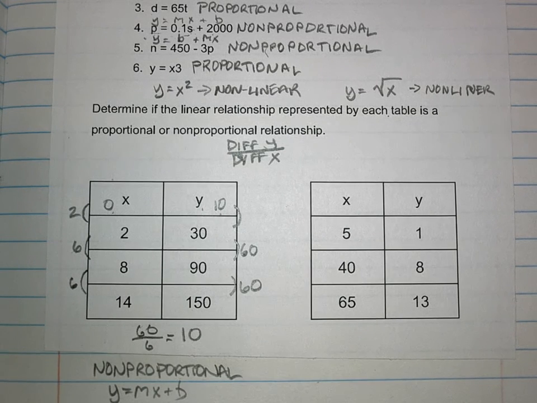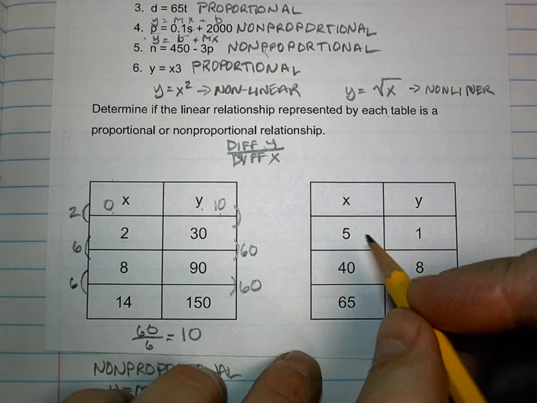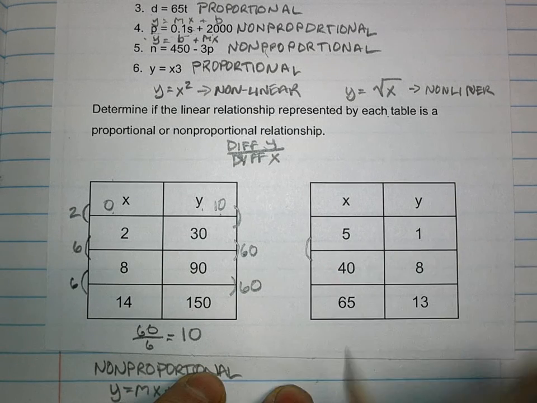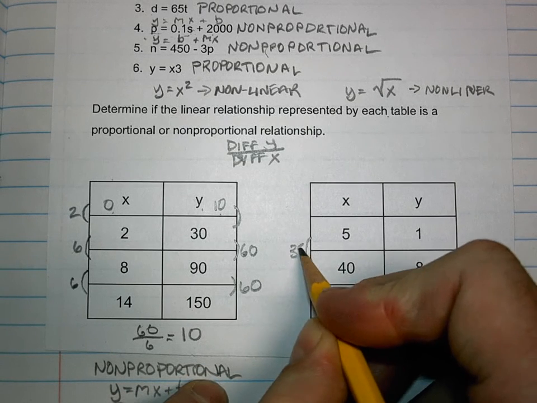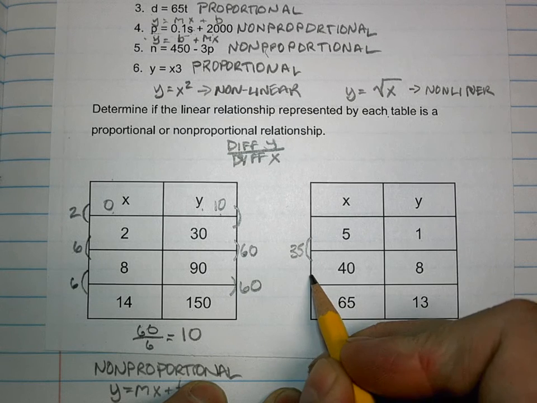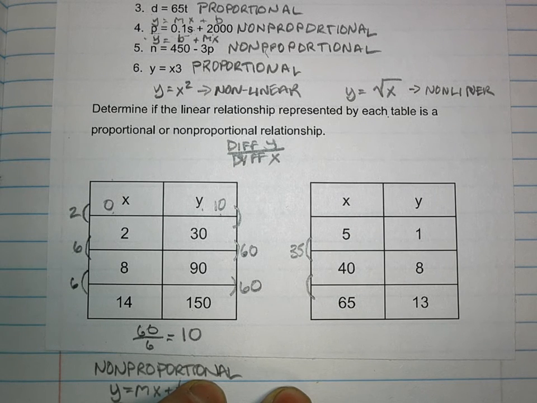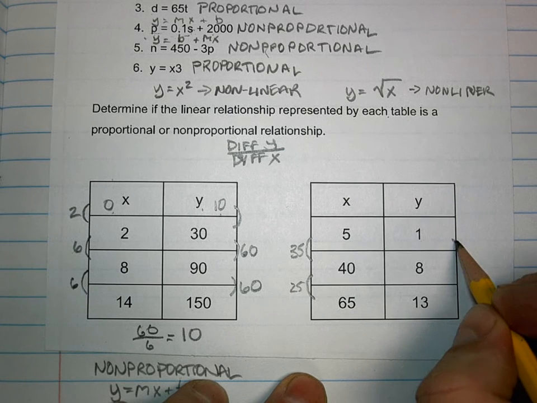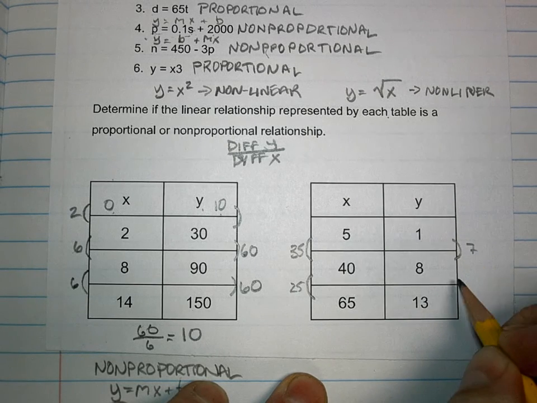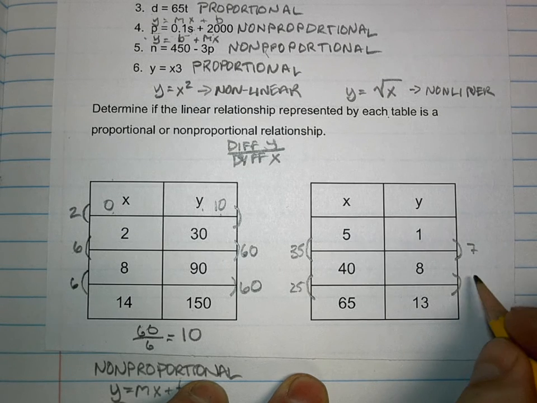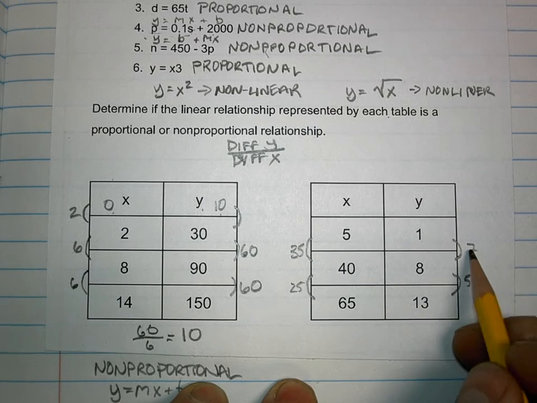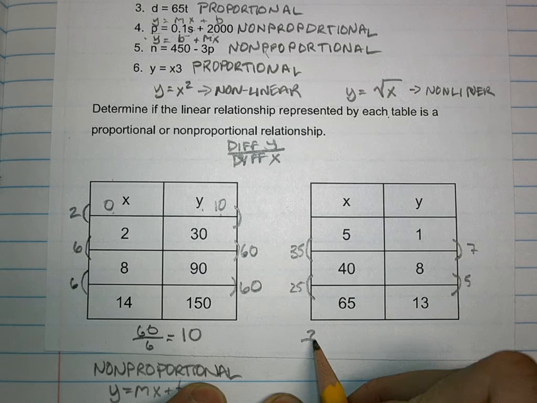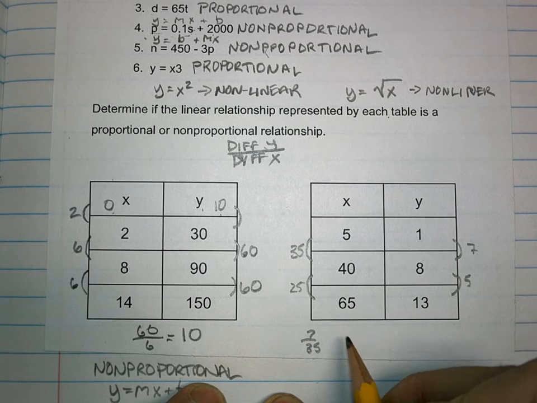Let's look over here. What's the difference in 5 and 40? 35. Guys, slow down. What's the difference in 40 and 65? 25. What's the difference between 1 and 8? 7. How about 8 and 13? 5. Okay, so now I'm going to put y over x, 7 over 35, and another one, 5 over 25.